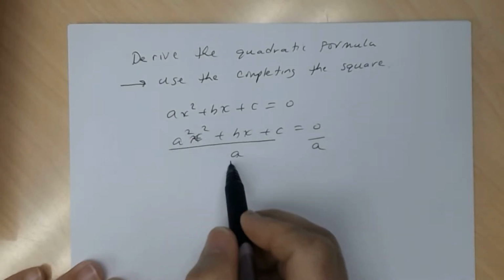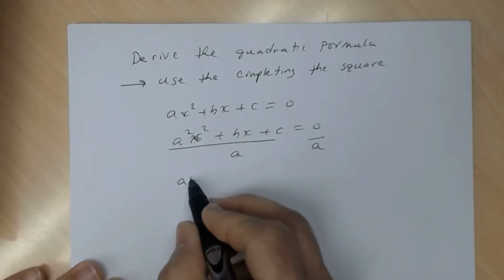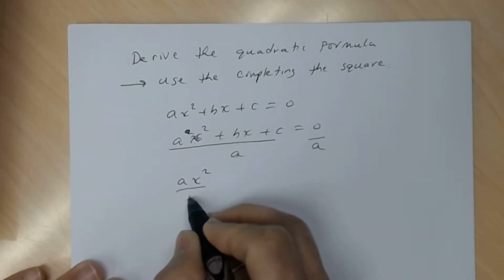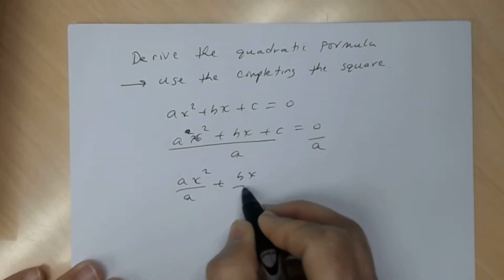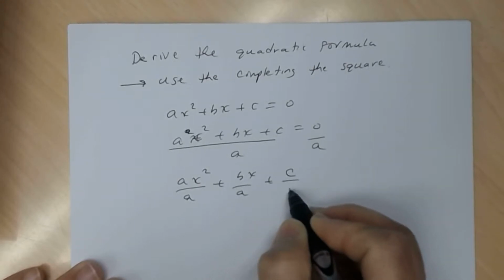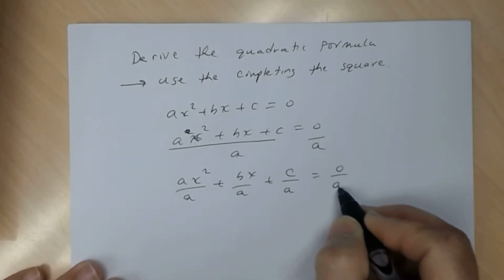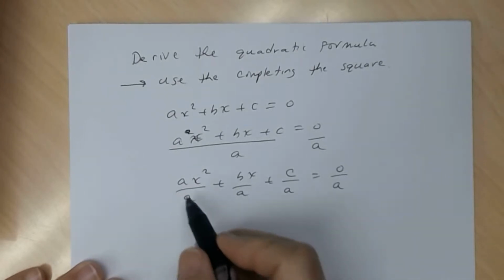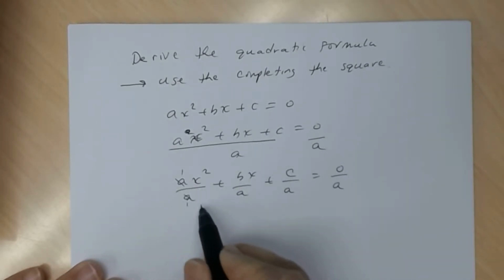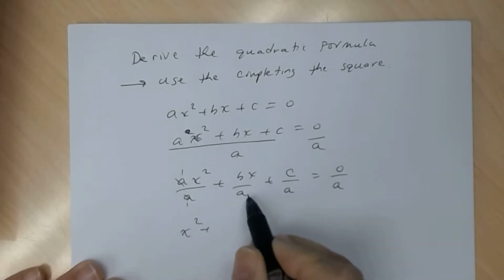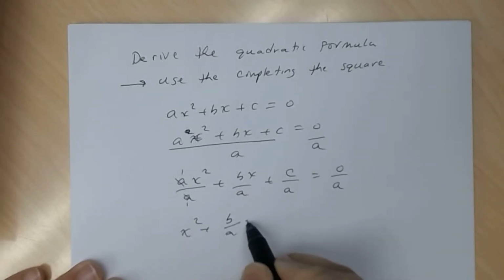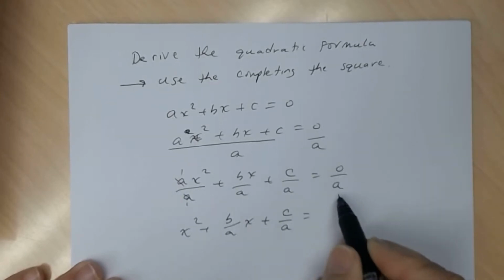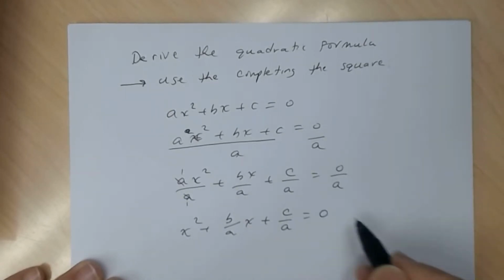All right, so now I'm going to write these as 3 separate fractions. ax squared divided by a plus bx divided by a plus c divided by a equals 0 divided by a. I can simplify a divided by a, which is 1. So that's just x squared plus b divided by a x plus c divided by a equals, and 0 divided by a is 0.